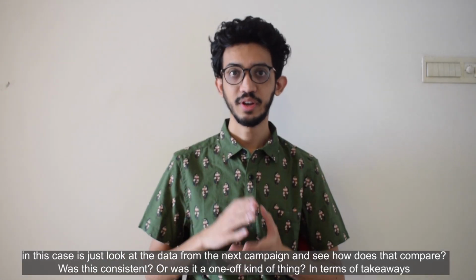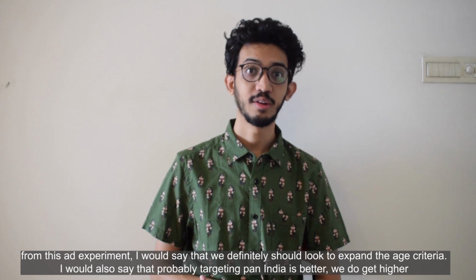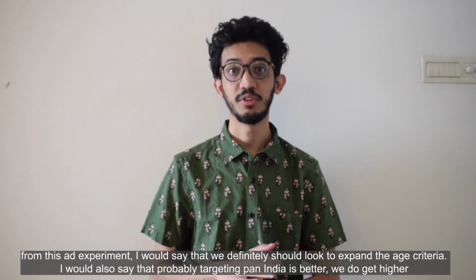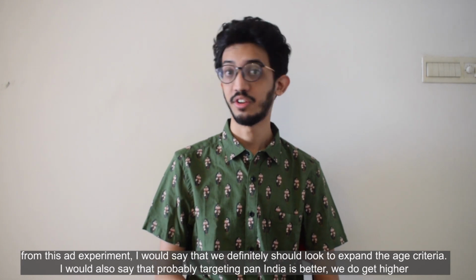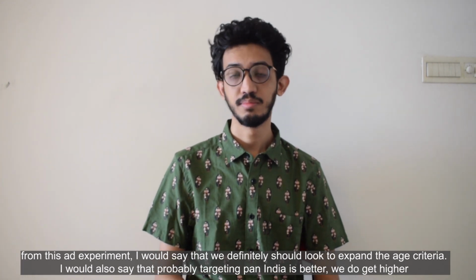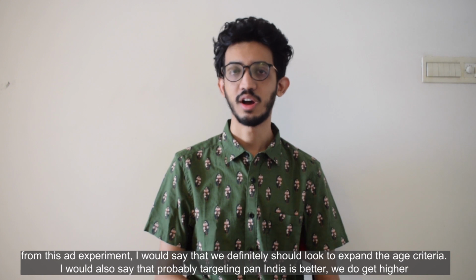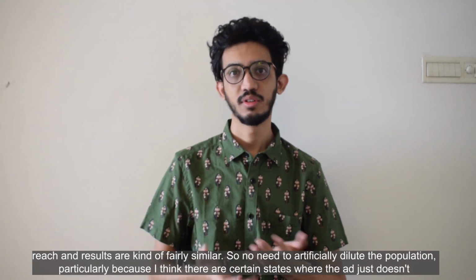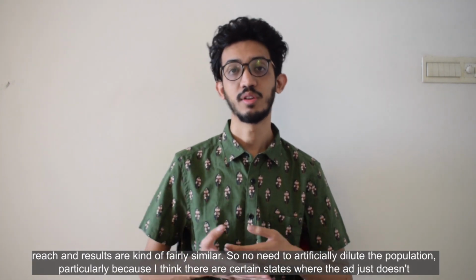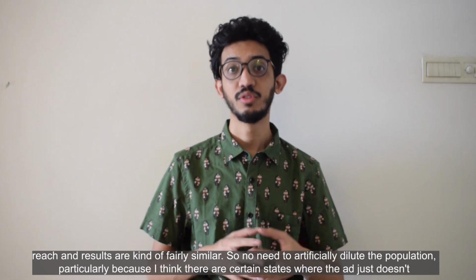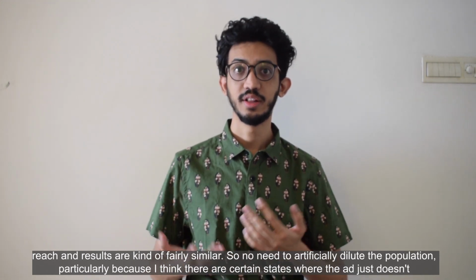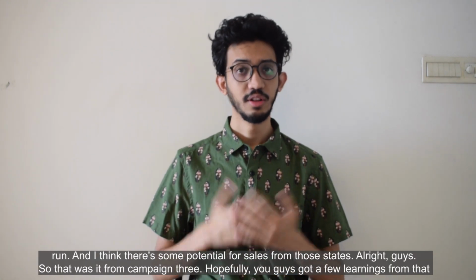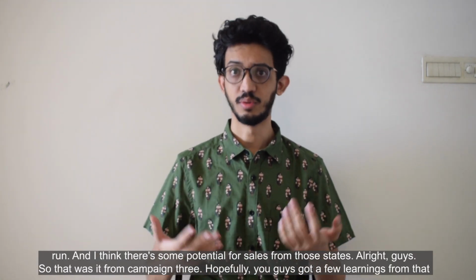In terms of takeaways from this ad experiment, I would say that we definitely should look to expand the age criteria. I would also say that probably targeting pan-India is better. We do get higher reach and the results are fairly similar, so no need to artificially dilute the population. Particularly because I think there's certain states where the ad just doesn't run, and I think there's definitely some potential for sales from those states.